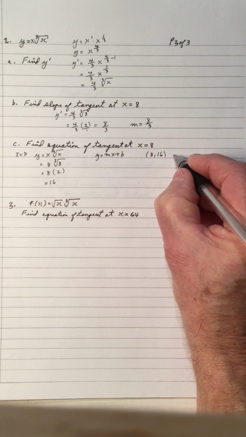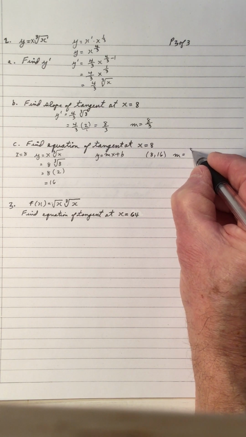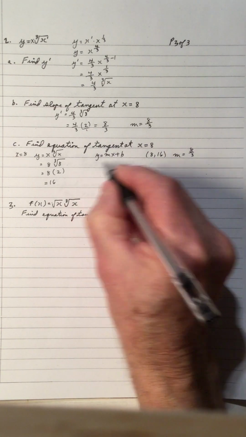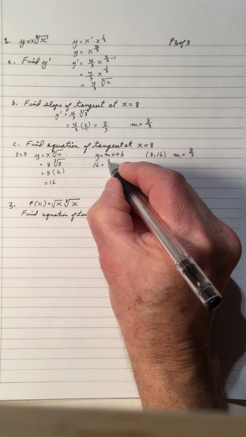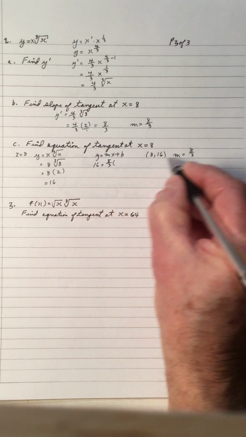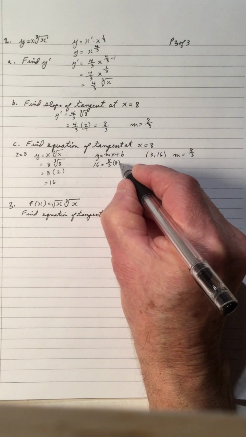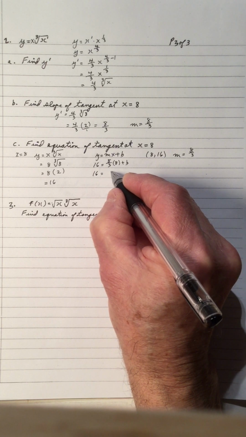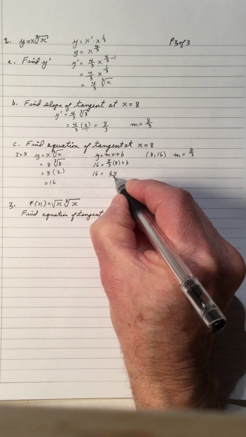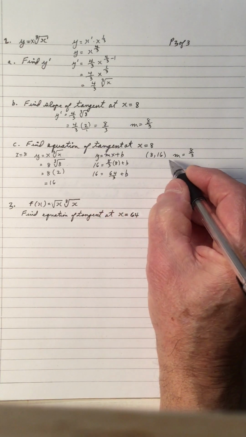The slope is 8 over 3. So we have y is 16, slope is 8 over 3, x is 8, plus b. So we have 16 equals 8 times 8/3, or 64 over 3, plus b.